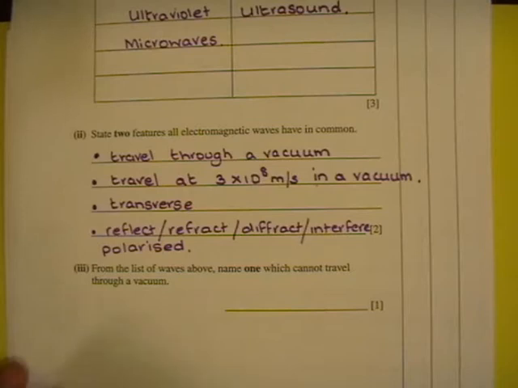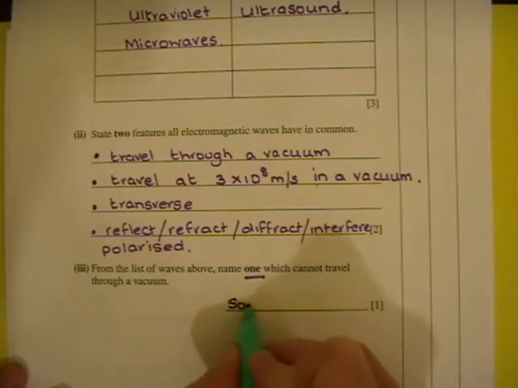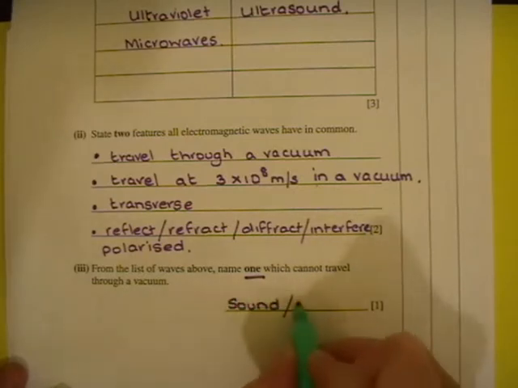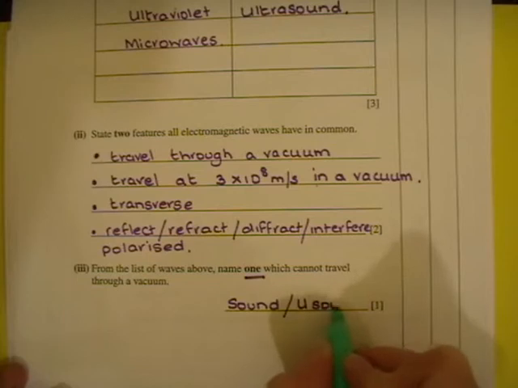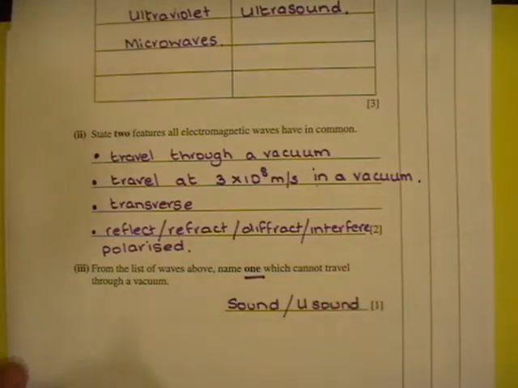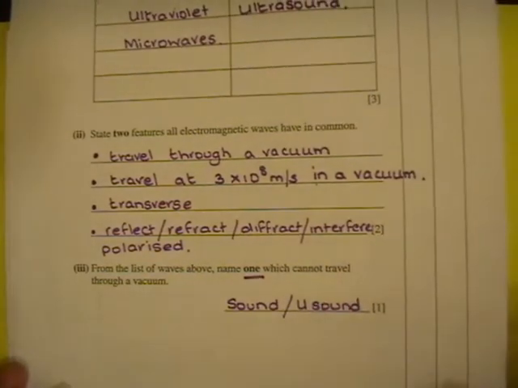From the list of waves above, name one which cannot travel through a vacuum. So it's either of your 2 longitudinal waves, either sound or ultrasound. I'll write ultrasound. So either one of those 2 will get you your 1 mark.